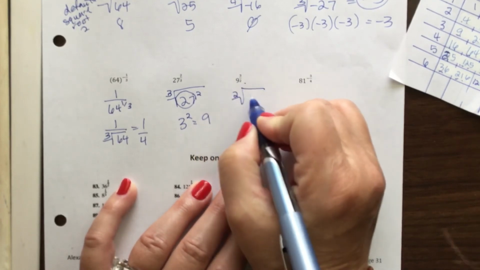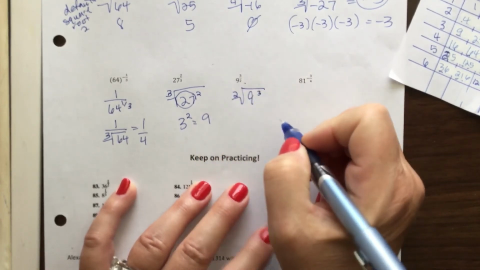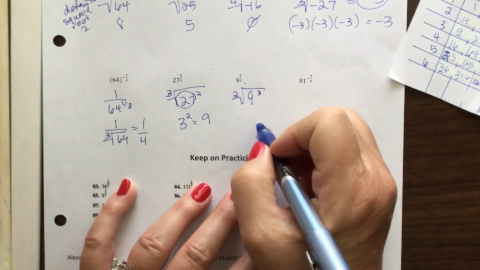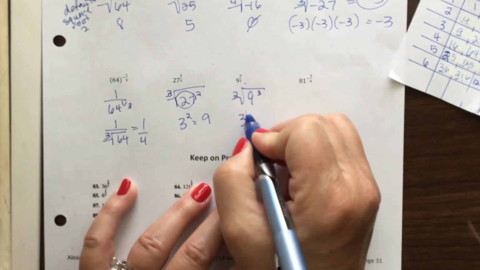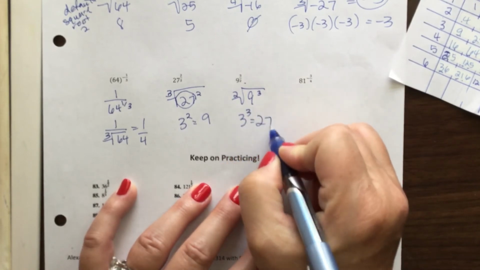All right, then this next one is asking, because the root's in the bottom, so it's asking for the square root of 9 to the third power. So I usually take the root first so it gets smaller, because I know the square root of 9 is 3. And then I'm going to take it to the third power, so that's 27.